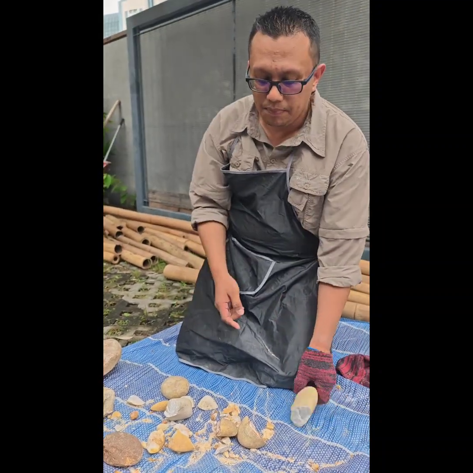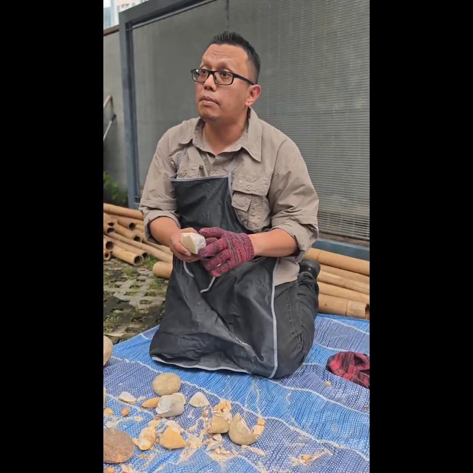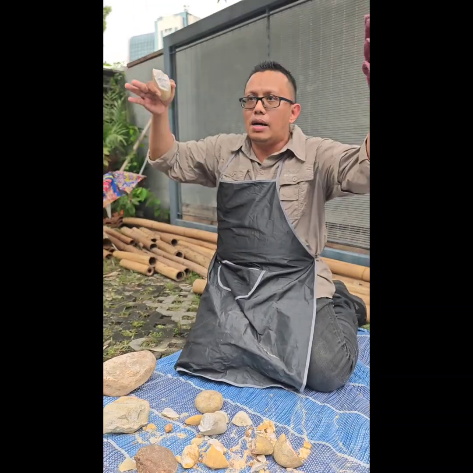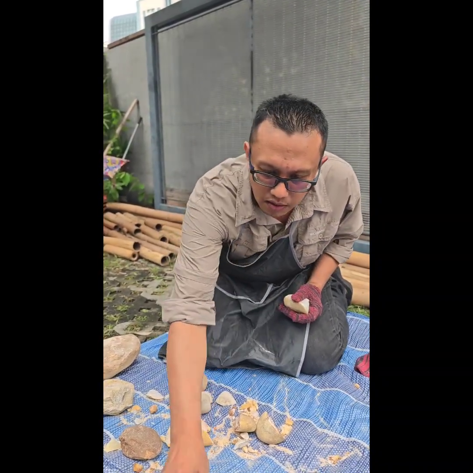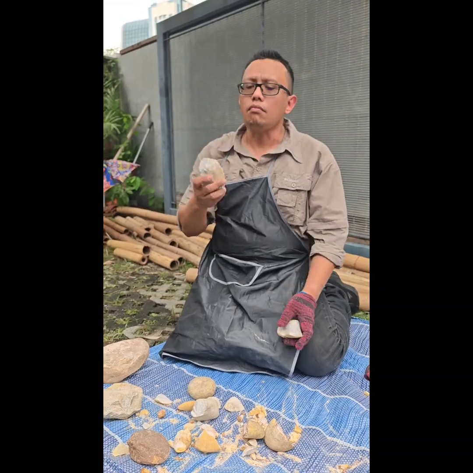Is that the bigger one? The bigger ones depend. It's pebble tool, but then there's a lot of oval unifacial like this just now. What's the theory for the unifacial? Why do they keep it unifacial?